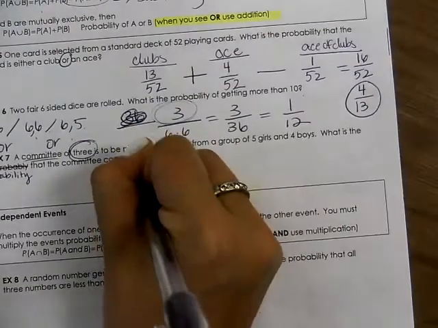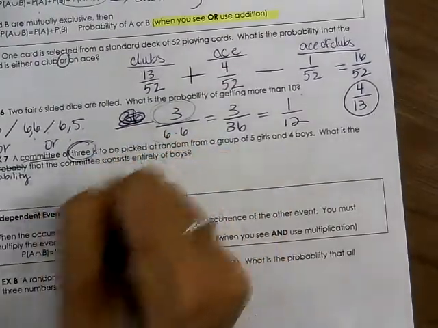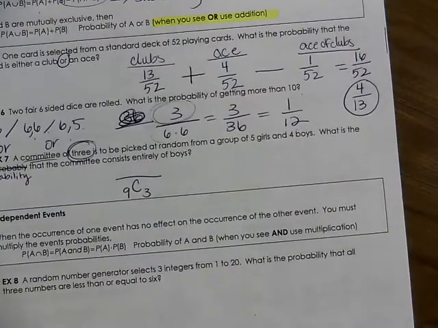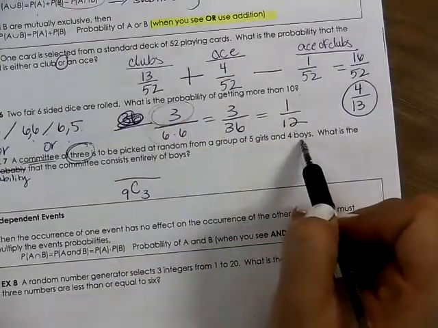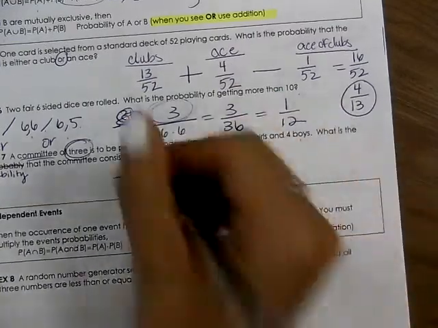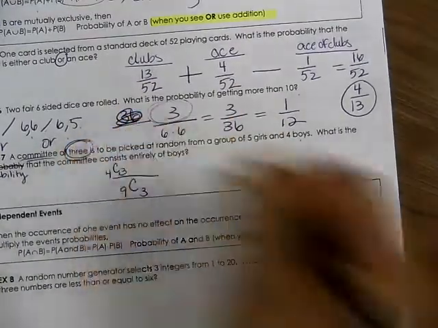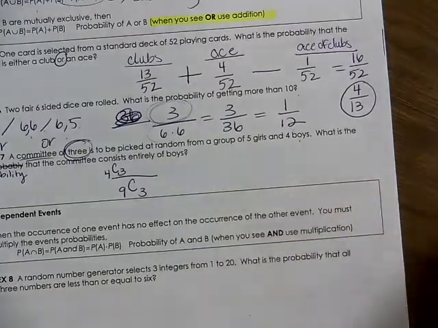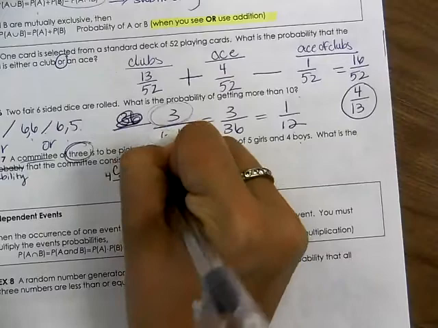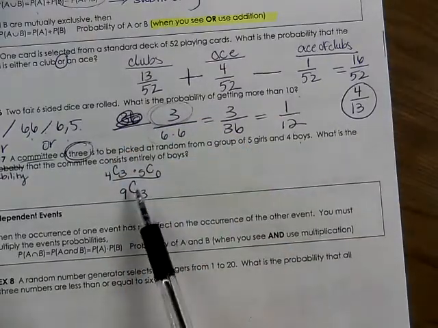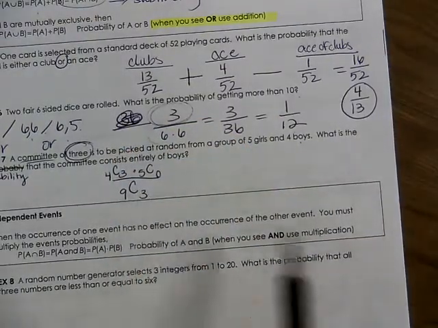So out of the 9 people, I want 3 of them. This is the sample space. That's how many total 3-person committees can be formed. But I want a specific type of committee. I want all boys. So out of the 4 boys, how many of them do I need? 3. So that's going to be 4C3. Out of the 5 girls, how many do I need? 0. So times 5C0. Now technically, you don't need this 5C0, but I want you to see what happens here.